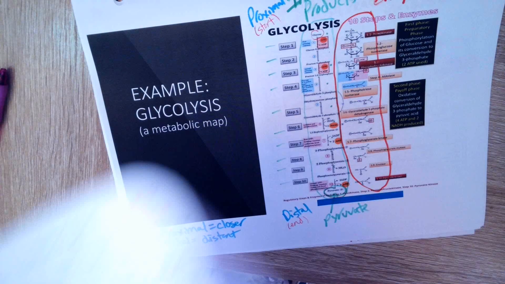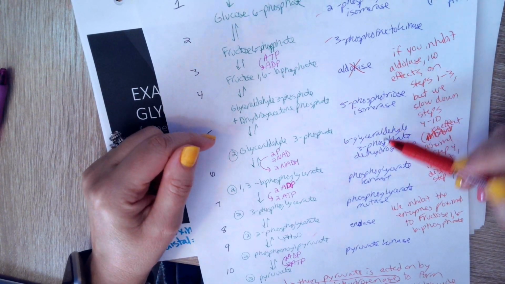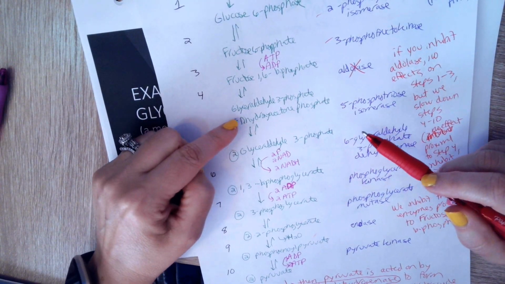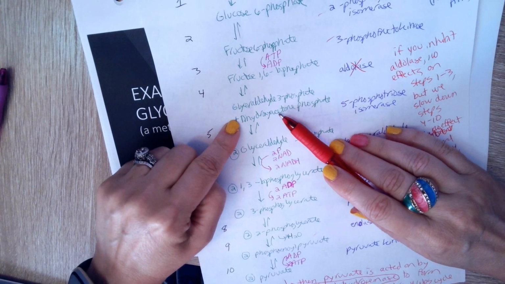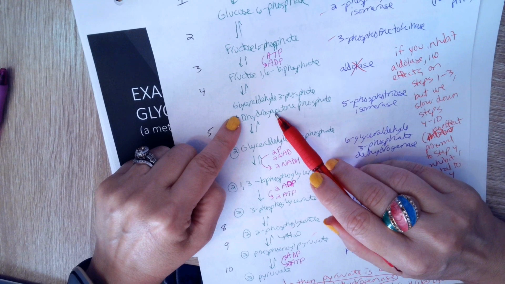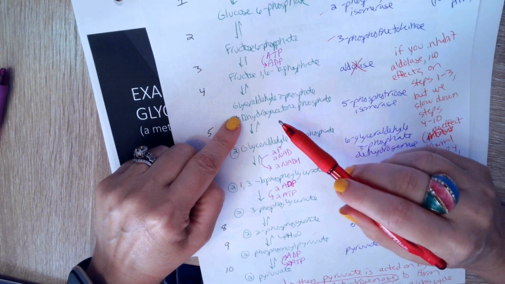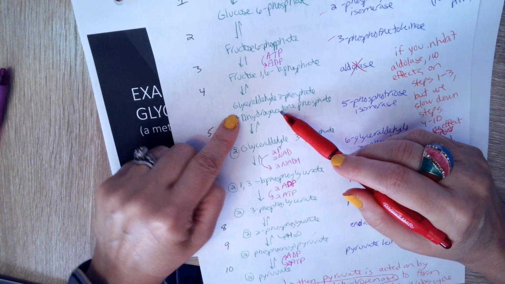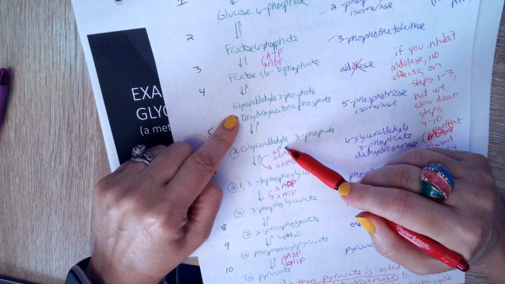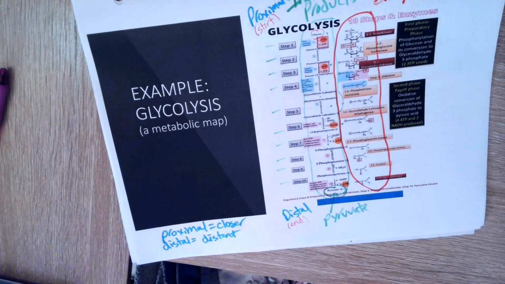It might be just something like, what is the enzyme that is proximal to step 5? So you find step 5, you look proximal to it. Or what is the product that is proximal to step 5? You would just look to the one right before. What is the product that is distal to step 5? And you would just look right there. So that's how those would be used.